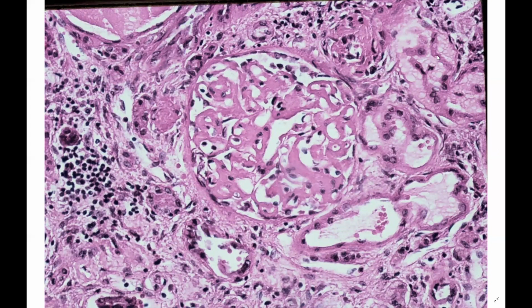Here we see amyloidosis of the kidneys. It produces a thickening and replacement of the glomeruli with no inflammatory activity whatsoever. Clinically, this is characterized by a high level of proteinuria at a very early stage. It's slowly progressive over a period of years.